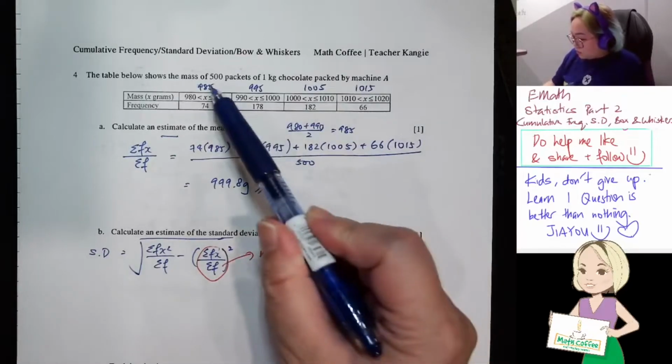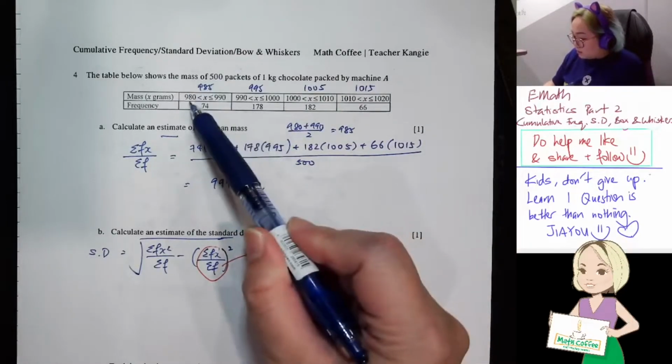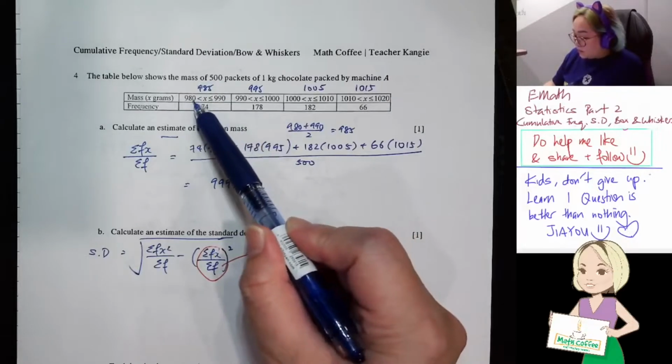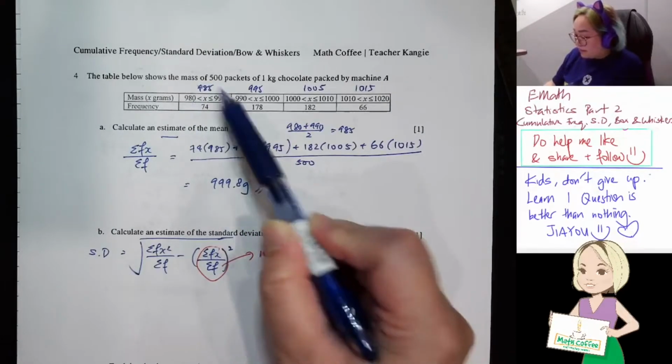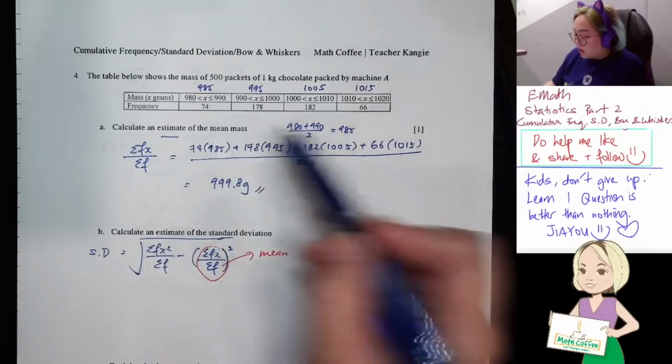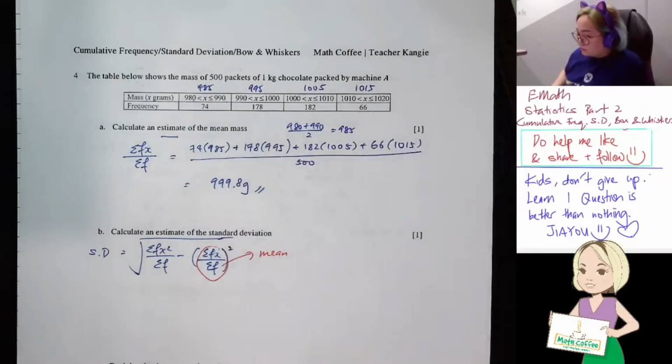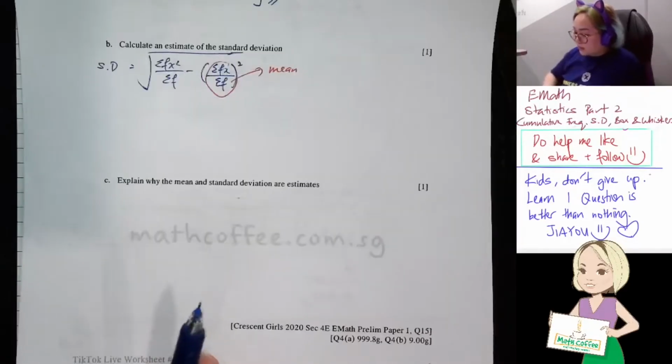The on top one, you see this one don't need to divide. Need to divide what? 980 plus 990 divide by 2. Then you get 985. If not, how you get 985? Okay?